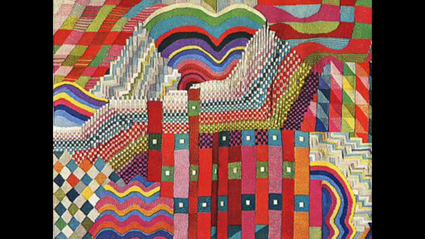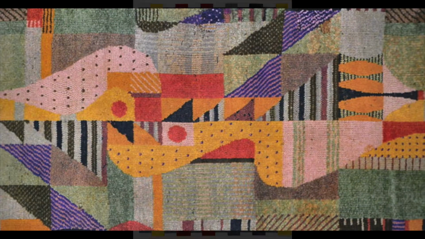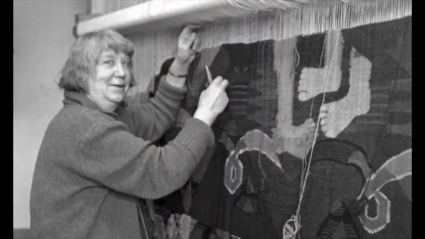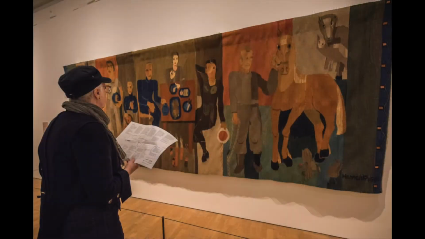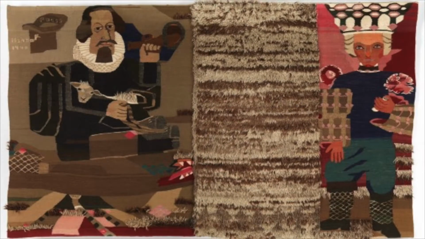Gunta Stölzl is one of the most famous weavers. She is a German-born artist who lived to be the age of 86. Her work is very vibrant and the texture is unbelievable. Another famous weaver is Rägen. She was Swiss-born and lived in Norway. Many of her tapestries detailed the events that were occurring on her home soil during World War II.